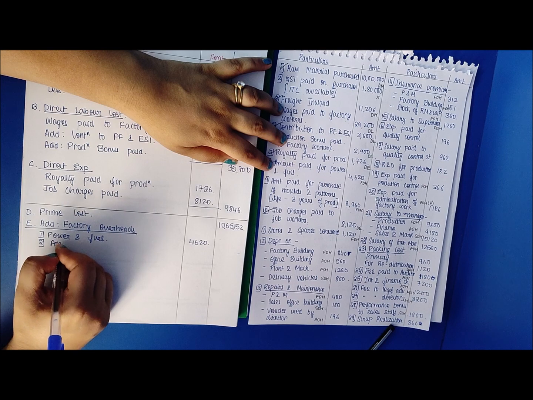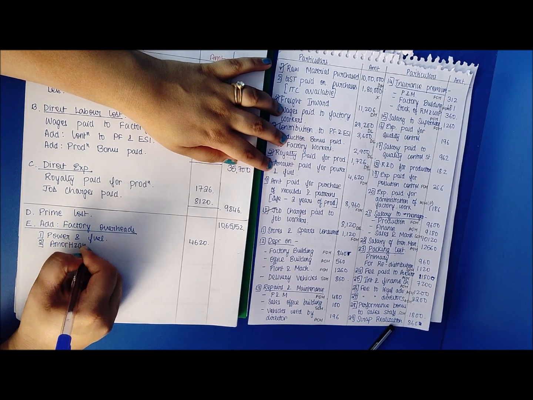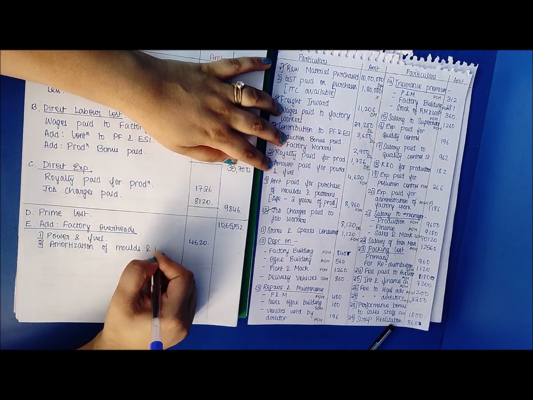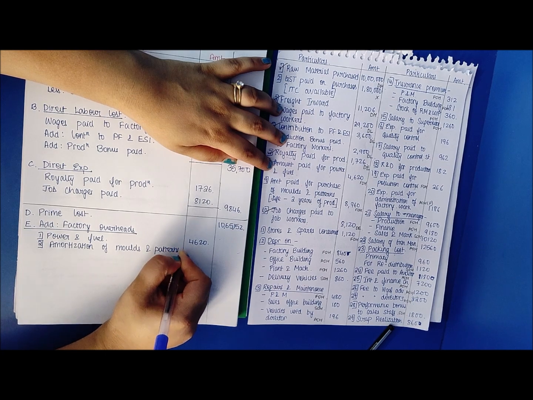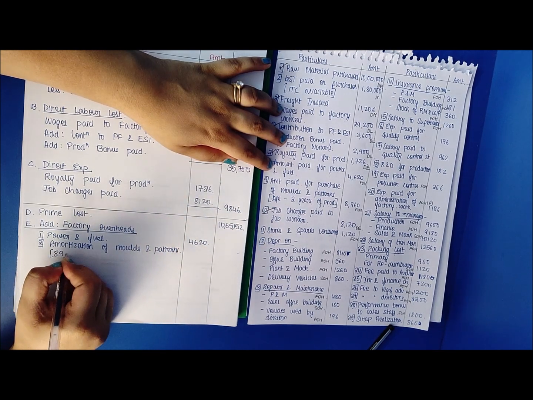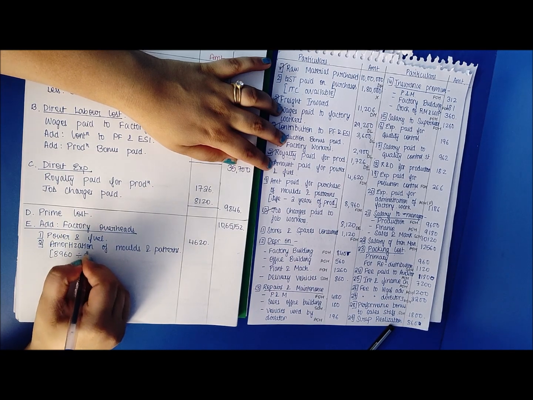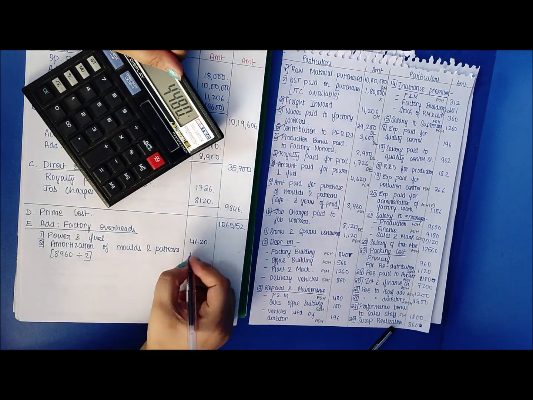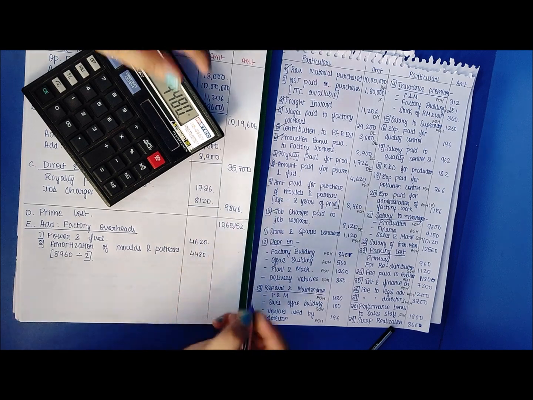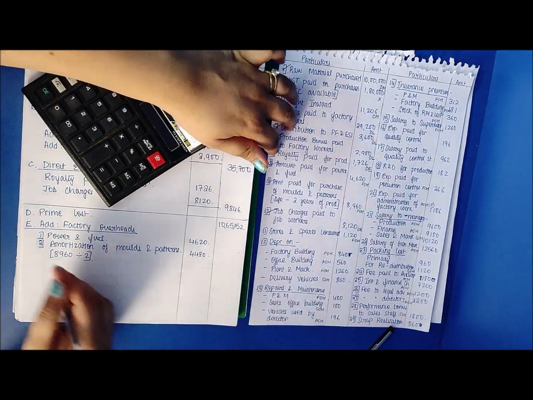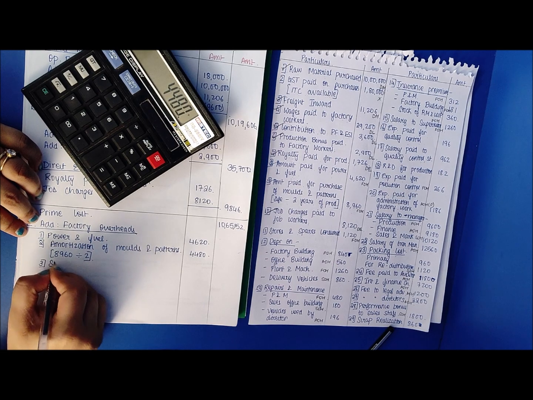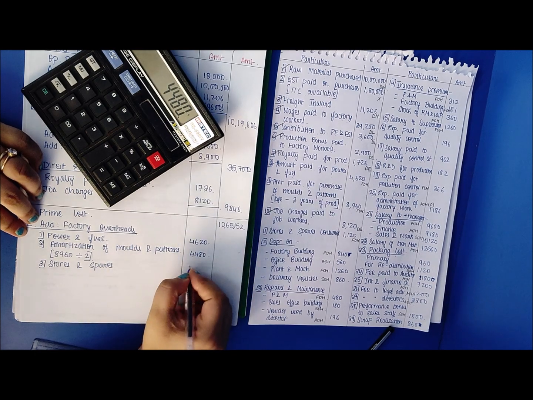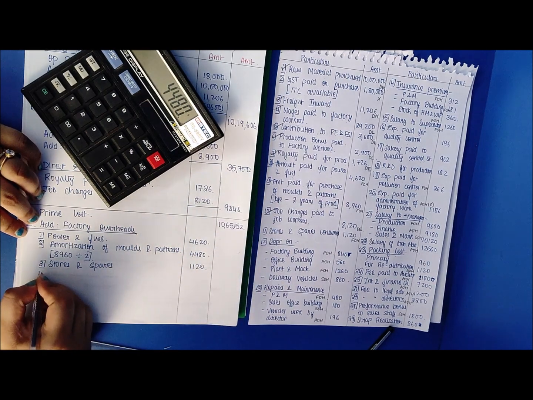Next is amortization of molds and patterns. That would be 8960 divided by 2. Since the life of it is 2 years, it would be 8960 divided by 2, that is 4480. This is also considered. Next is stores and spares consumed. That would be 1120.